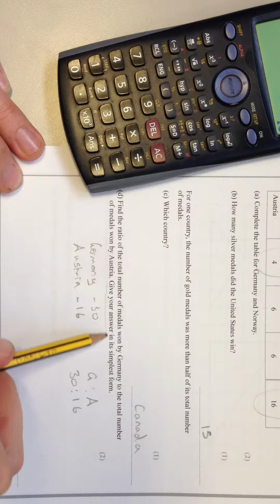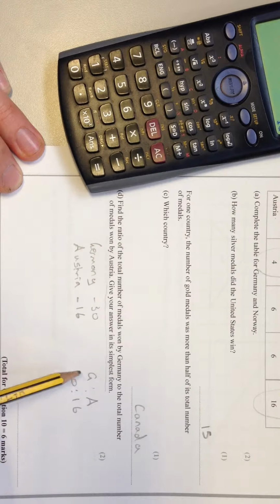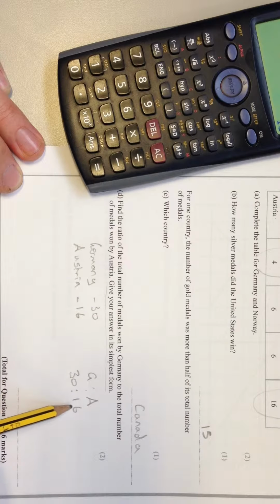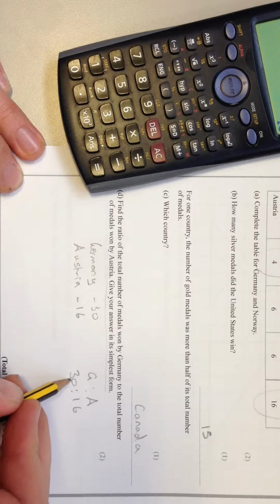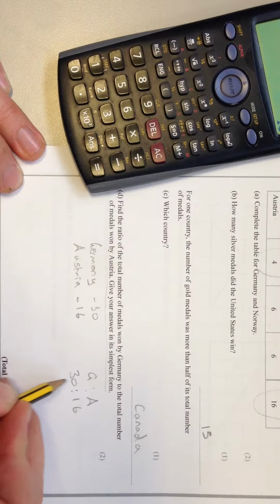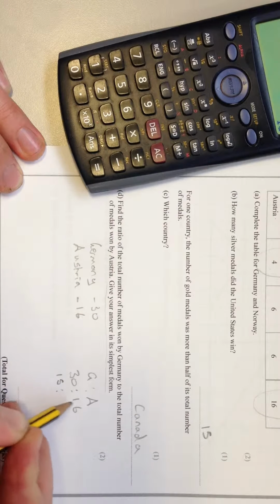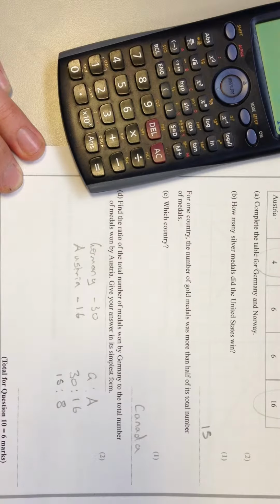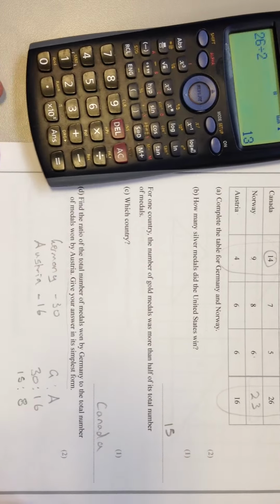Now the question says give your answer in its simplest form, so we need to cancel down. We need to think which number goes into 30 and 16. Well, I know that 2 does, so 2 goes into 30 15 times, 2 goes into 16 8 times. Can we cancel down again? Is there a number that goes into 15 and also goes into 8? Do they have a common factor? No, they don't. So the final answer, in its simplest form, 15 to 8 for 2 marks.